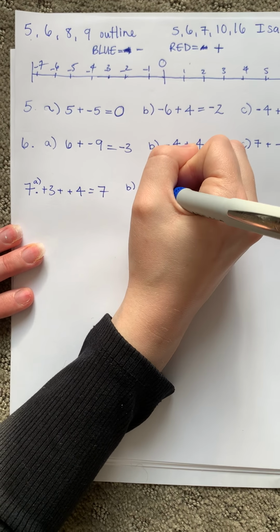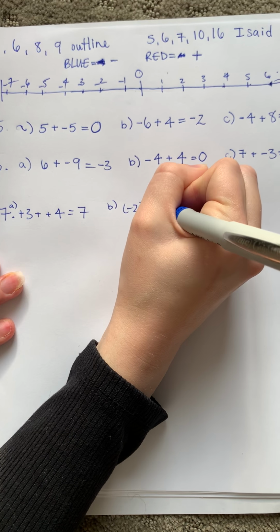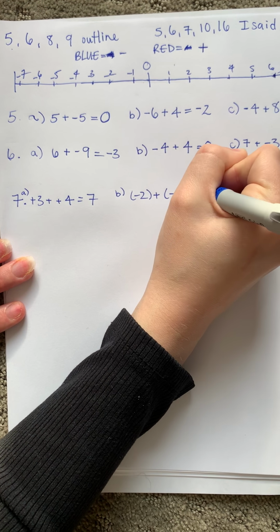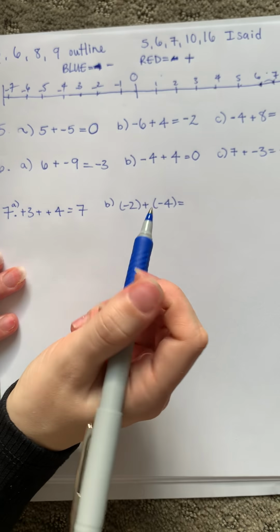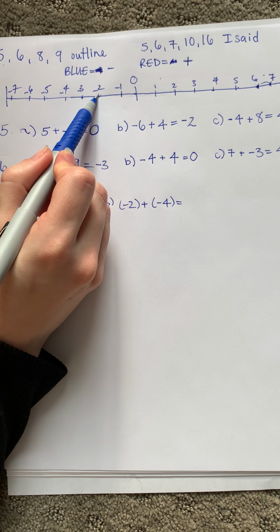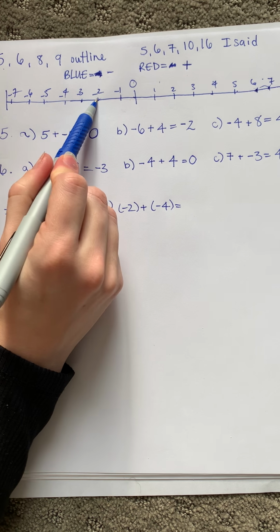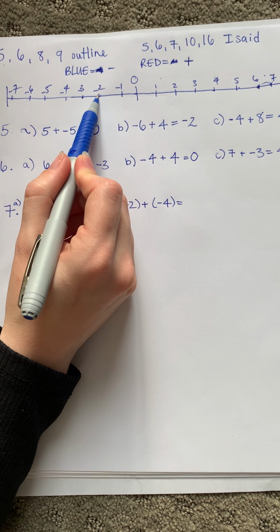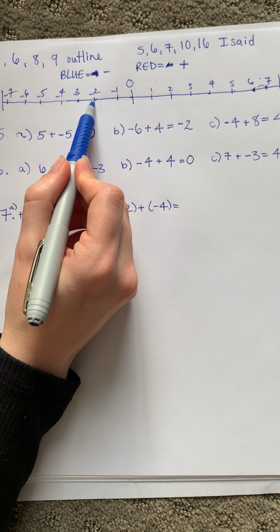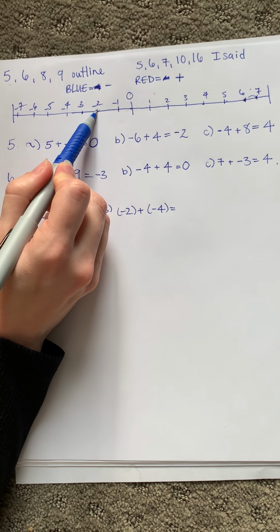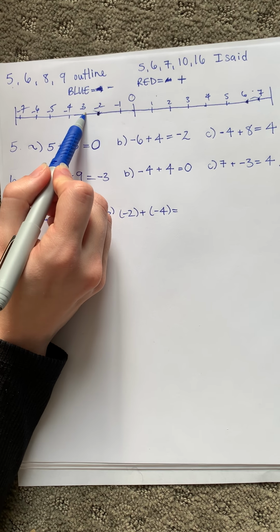Then we have B, negative 2 plus negative 4. So I'm going to show you on the number line. I have negative 2, and I'm going to add a negative number, which means I have to go to the left. Negatives always mean I'm going to the left. So I'm going to add 4 to the left. 1, 2, 3, 4. That gets me to negative 6.